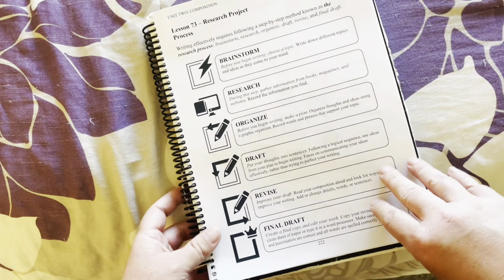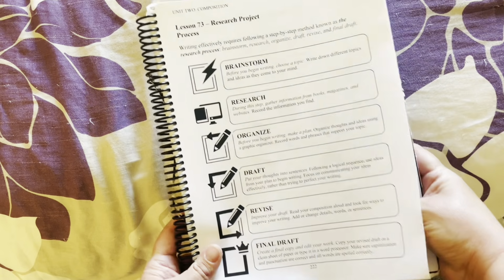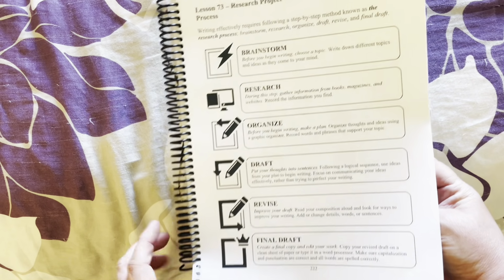I am going to give you guys a quick flip through of the research project as well. I'm just going to flip through the pages so that you can see.